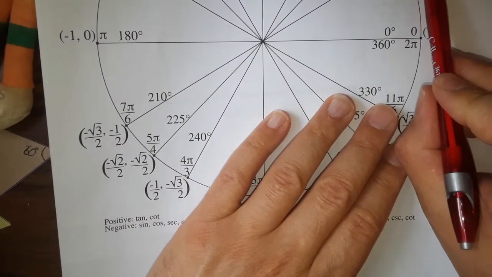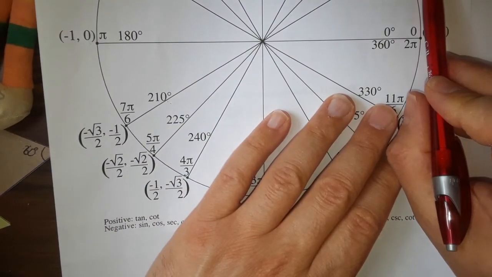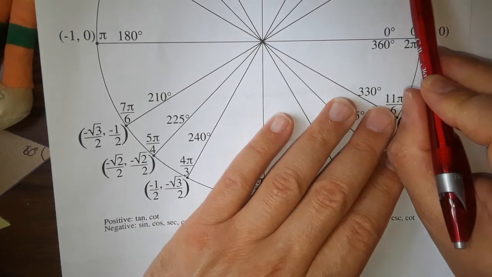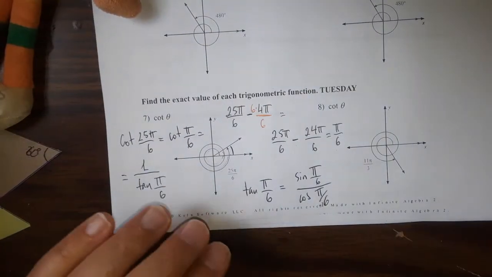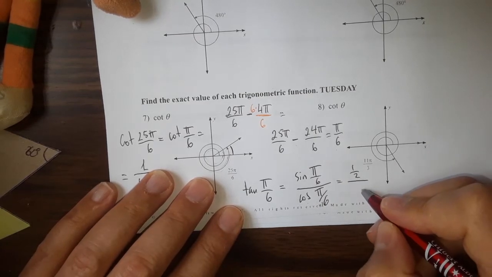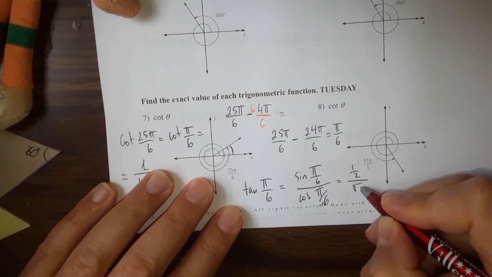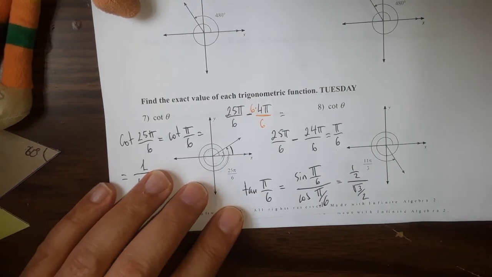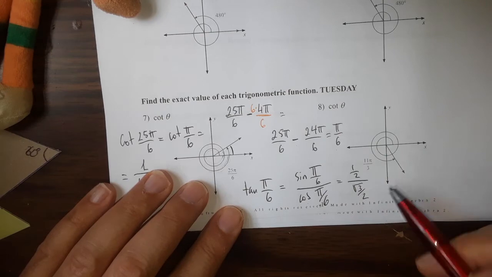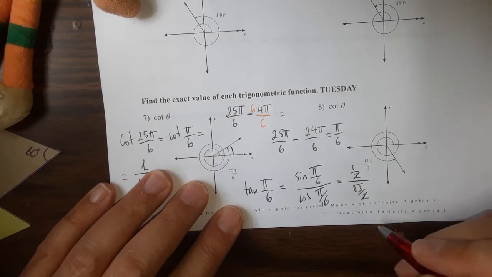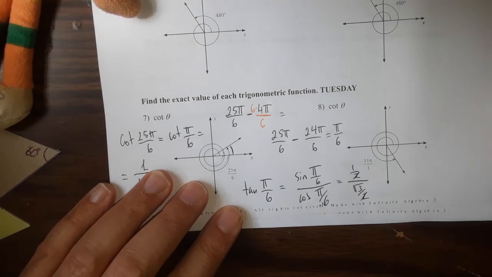This would be the sine and this would be the cosine, right? Sine, cosine. So that's going to be 1/2 over square root of 3 over 2. We got those values from the unit circle. And then this 2 over this 2 cancels out. You can make the division if you feel more comfortable about it. I can do it for you.